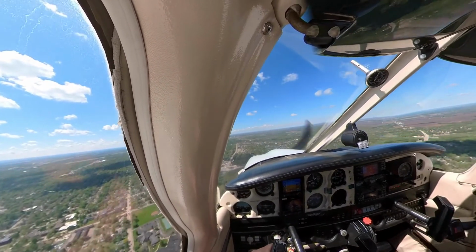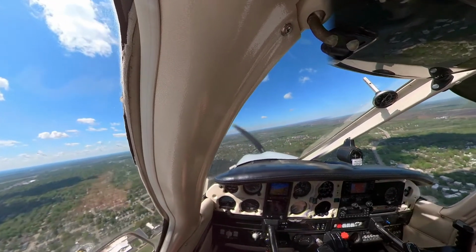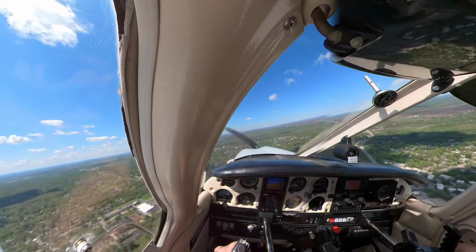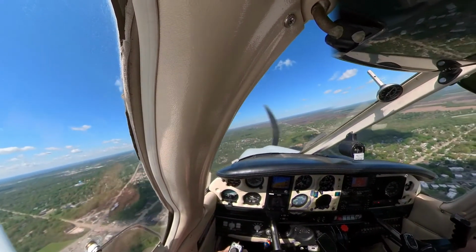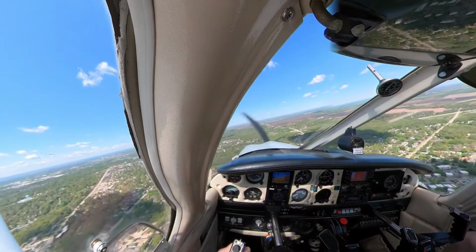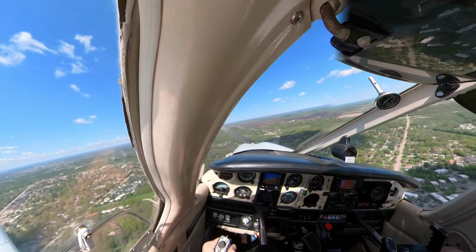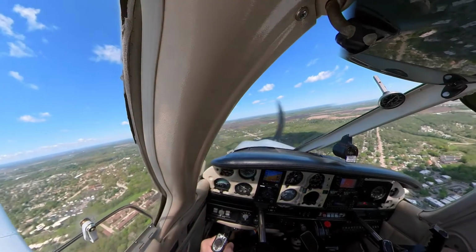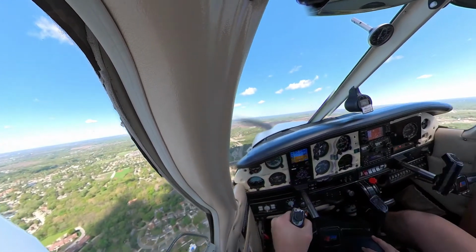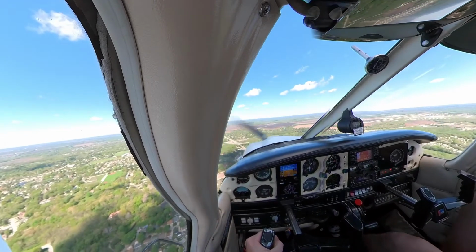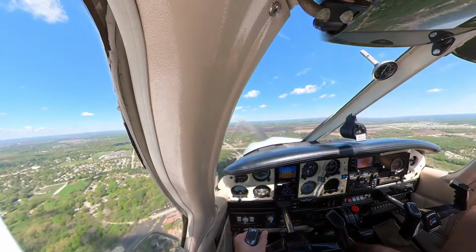Alright, we're going to make a right turn to the base. Grade 2, extend downwind, I'll call your base. Grade 2, extend downwind. Pull out here. And add your next 10 degrees of flaps. Now we're looking for about 80.